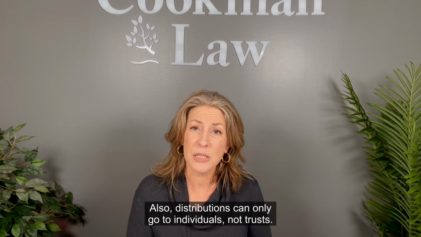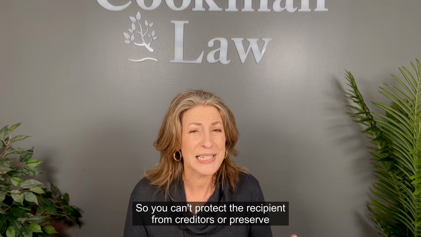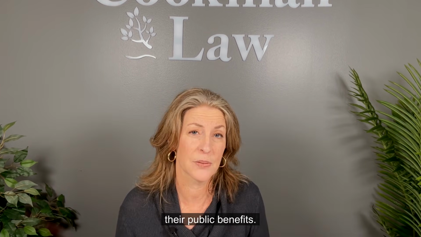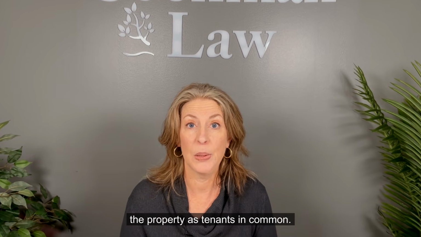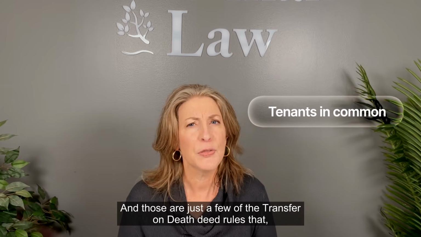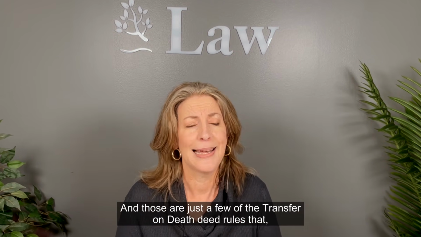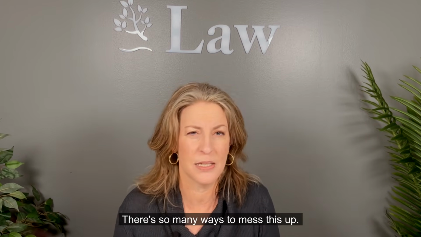Also, distributions can only go to individuals, not trusts. So you can't protect the recipient from creditors or preserve their public benefits. Also, if you name more than one individual, they have to take the property as tenants in common. And those are just a few of the transfer on death deed rules that are problematic. I won't even go into the other ones. There's so many ways to mess this up.